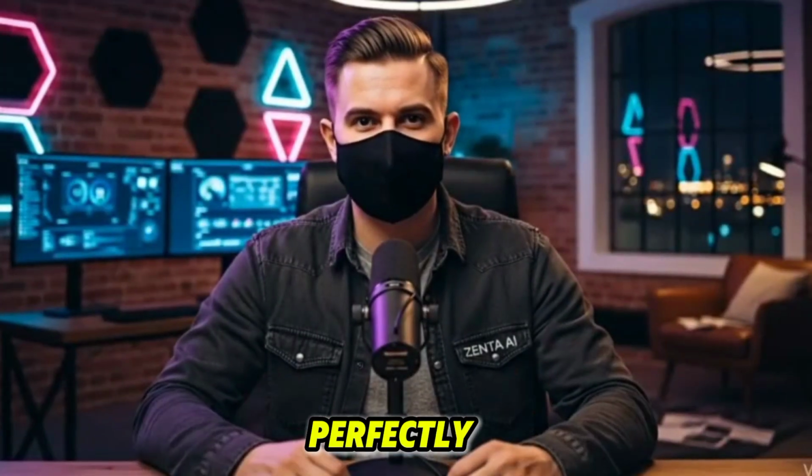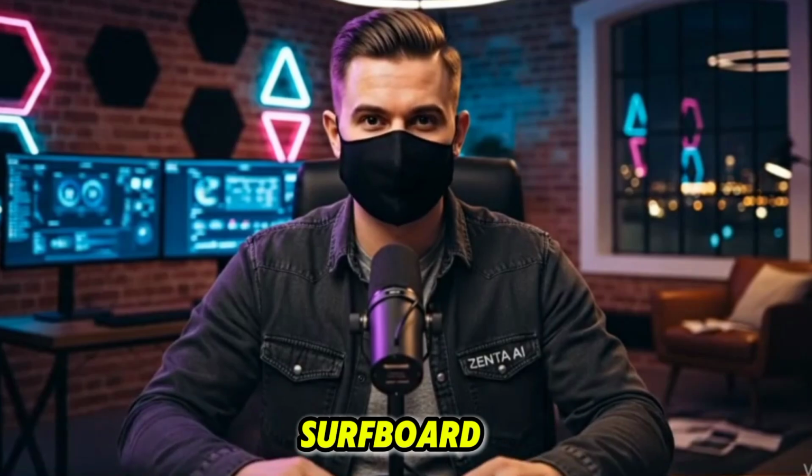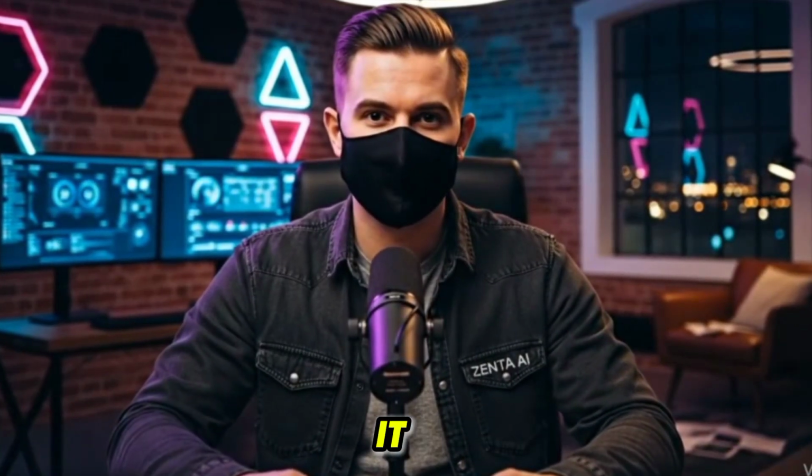The sound is perfectly in sync and the movement looks completely real. Doing a backflip on a surfboard is very hard, but Sora 2 handles it perfectly.